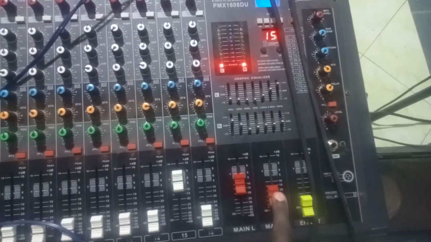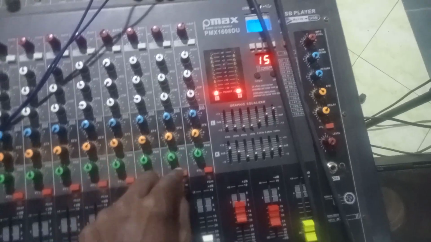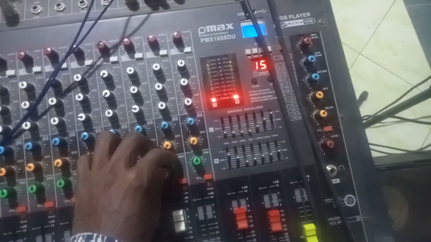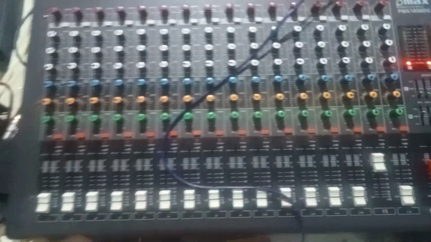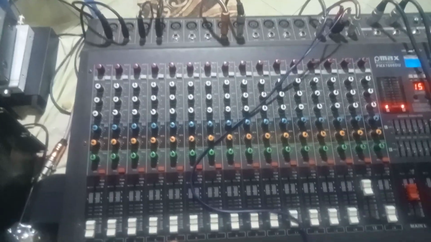Then you come to the right one, okay, then you pan this one as we said on your right, then you come use this graphic equalizer, set it. When it's okay, then you pan it in the middle, then that is it. Then now you can come to this side now, where we have now the inputs, where you put the microphones.